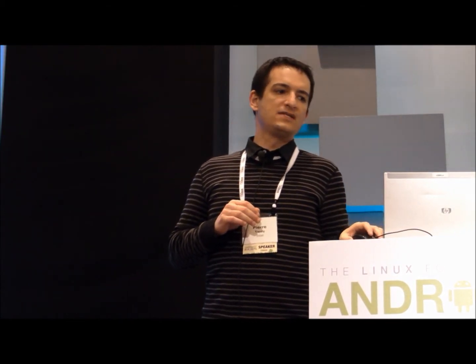So then, what is Buildbot? Buildbot is a build and test automation framework. There are several on the open source market, and there are others in the proprietary market. I won't talk about those.